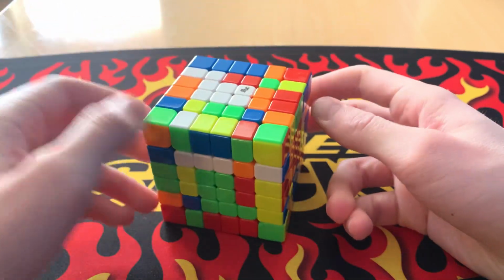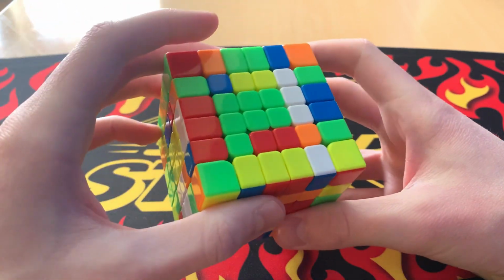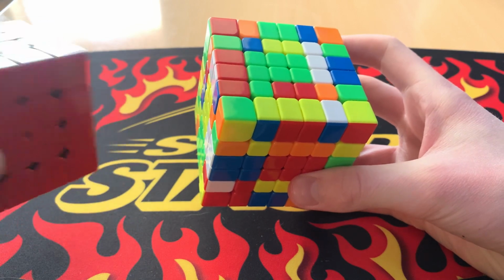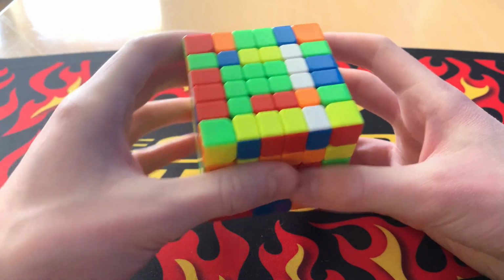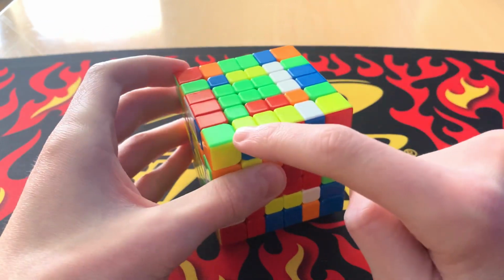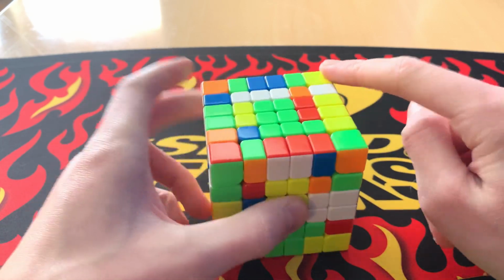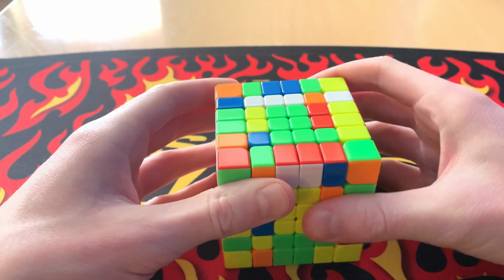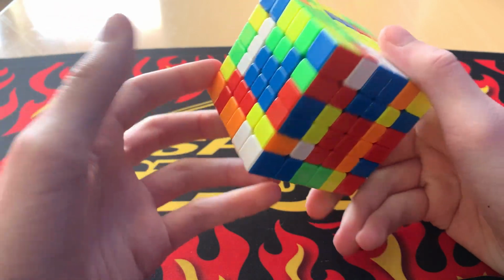That is 6x6 to 5x5 reduction complete. The exact same way as you do 4x4, you just pair up little slices of 2, and as you can see, it's 1, 2, 3, 4, 5. So that was 6x6 to 5x5 reduction.